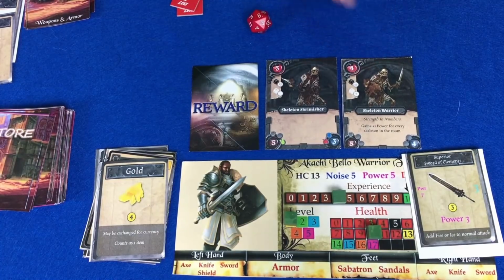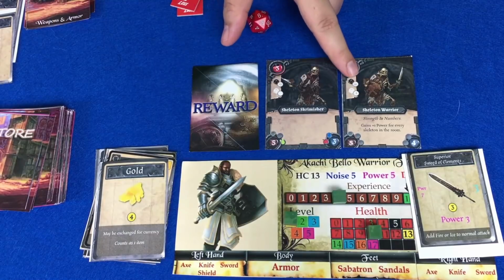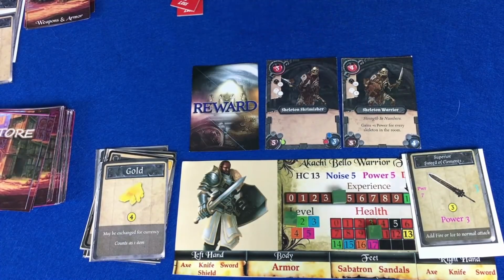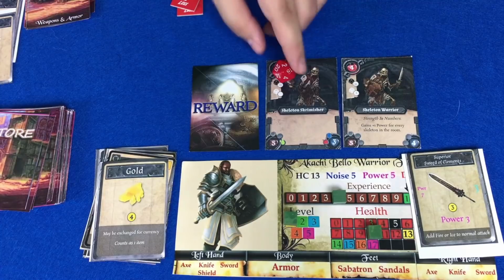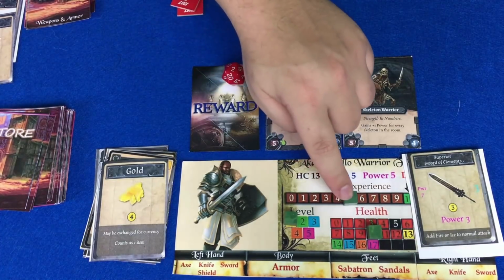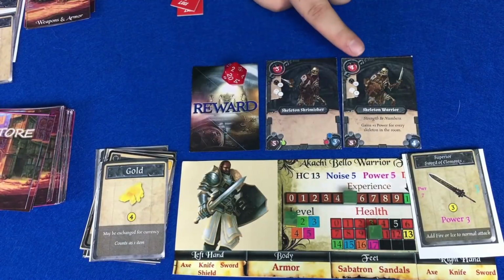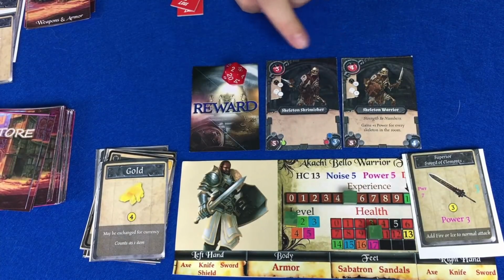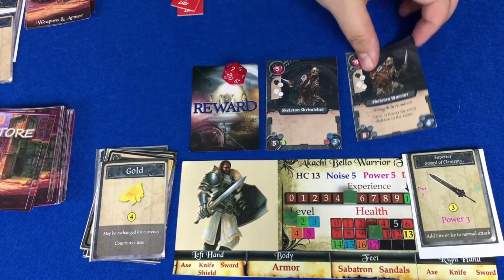So we're gonna wipe him out. With the last one, he does -1 to our hit chance. So we're at a hit chance of 12. We rolled a 2. So we hit him, we get the experience, and we hit him for, let's see, he's defense 4, our power is 5, 6, 7, 8, so we do 4 points of damage, he dies.